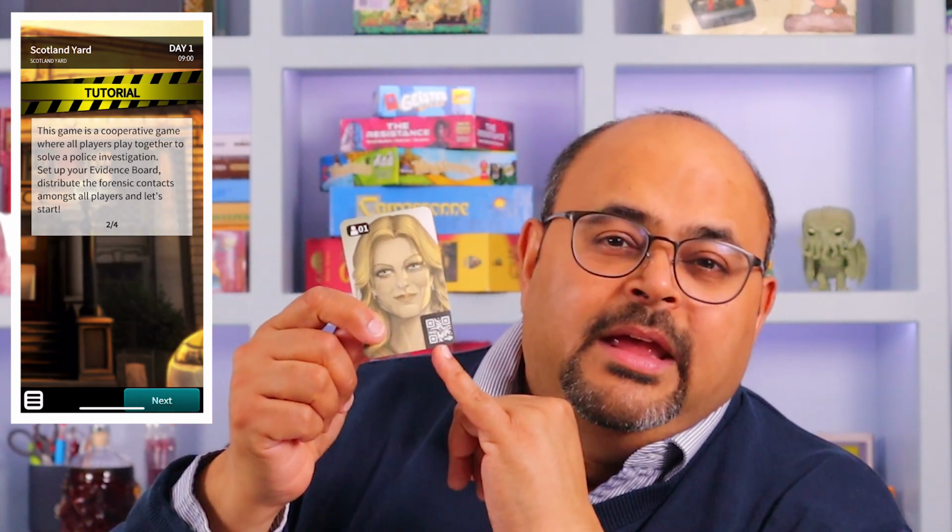The way the game plays out is you're going to have an interactive app. I'm going to do a shot of the app here somewhere. Here, this is the app. Now, the app allows you to choose a scenario, and then as you play the game, you're going to be scanning in QR codes. Every single card and location in the board game that you get will have a little QR code.